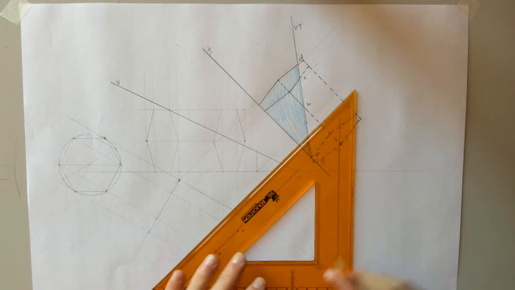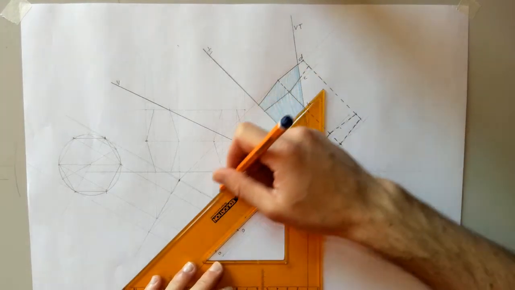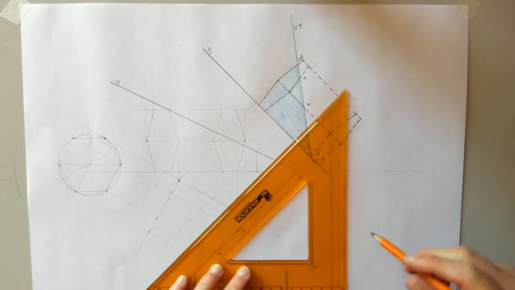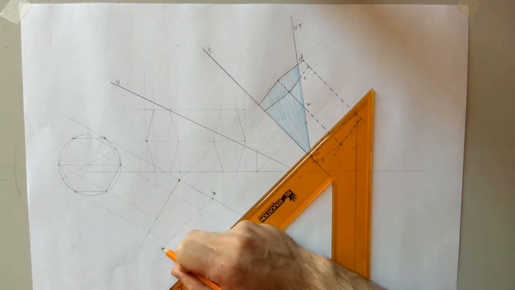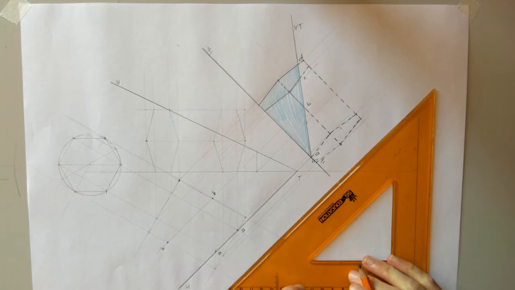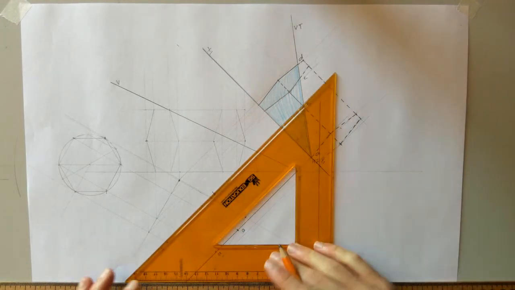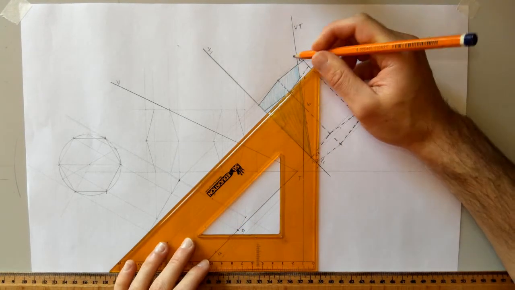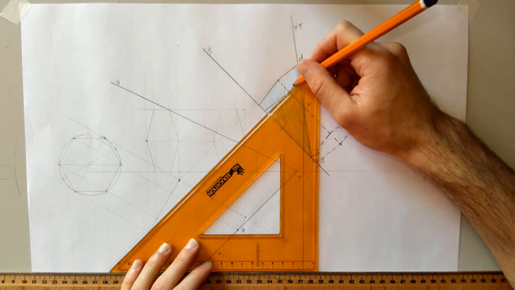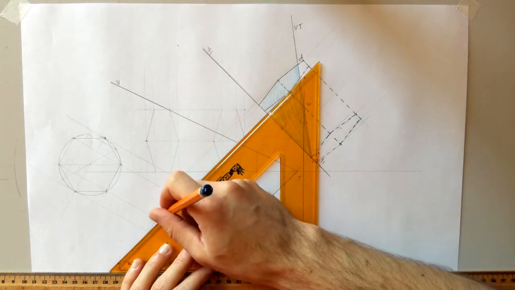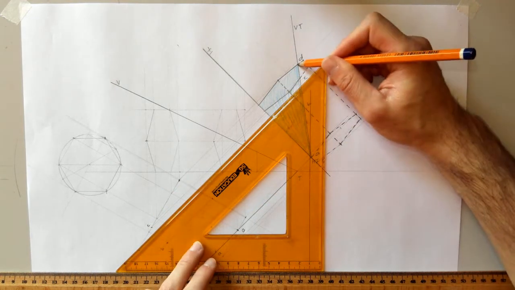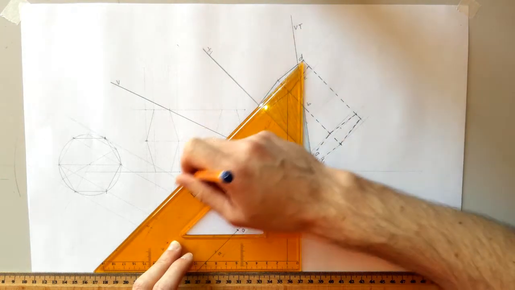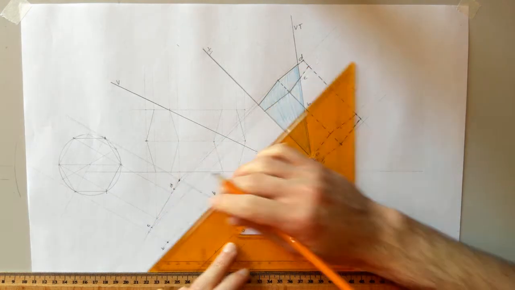Then B is going to cut along the outside points, so B is going to be here and there, and C cut is going to occur at the front just there, and D, which is on the back surface, is going to occur just there.